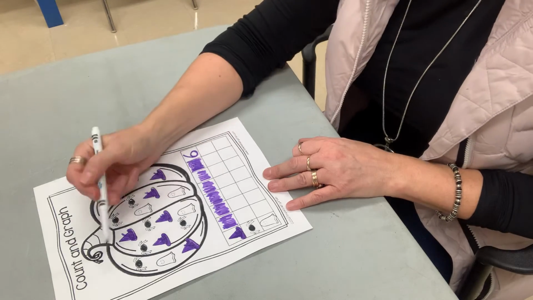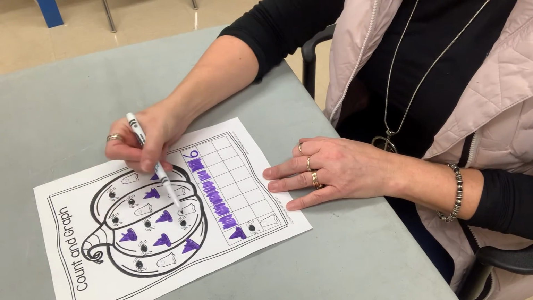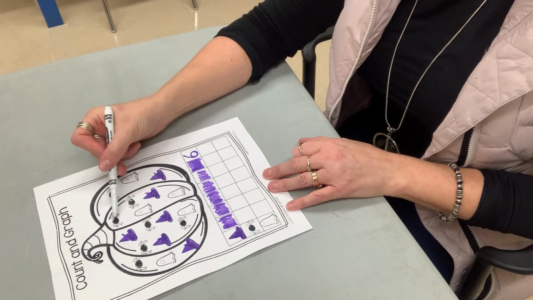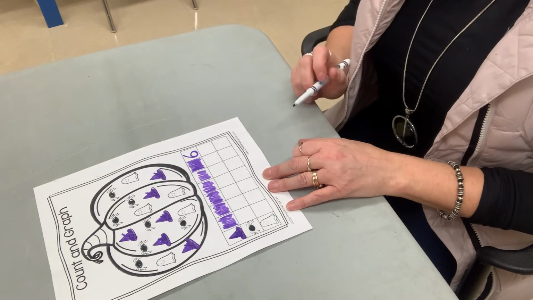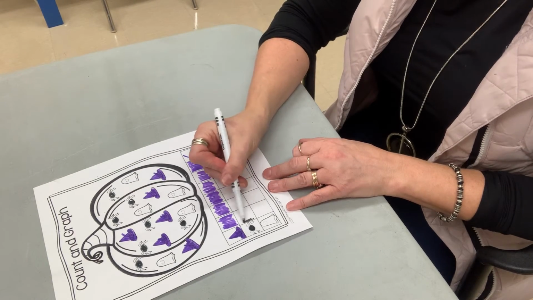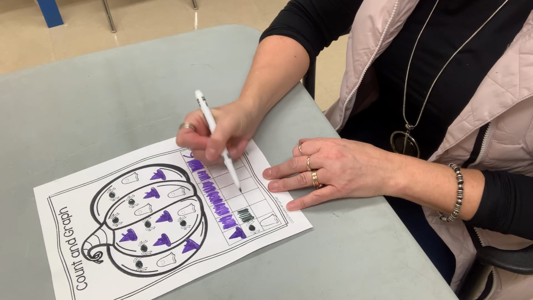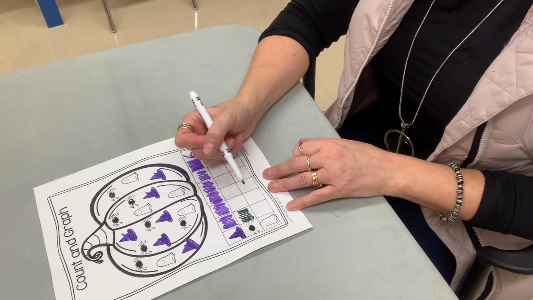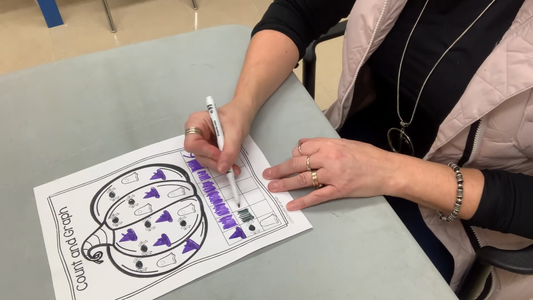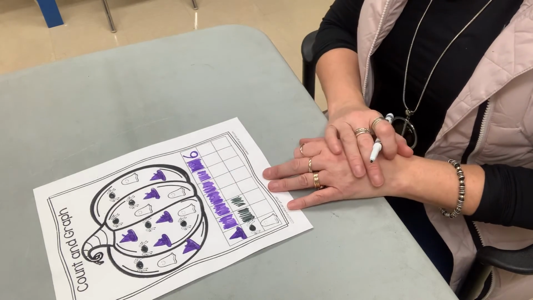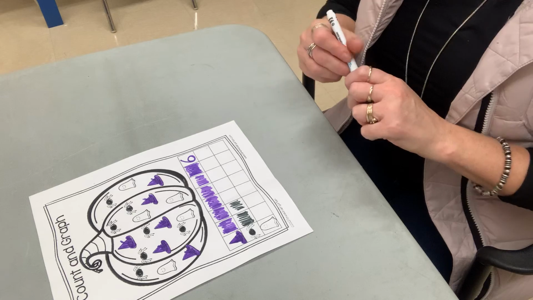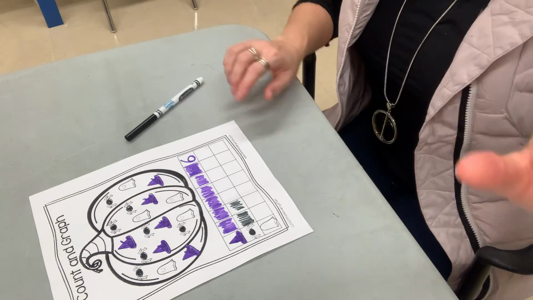Let's just double check. 1, 2, 3, 4, 5, 6, 7. Okay, so then we go down here and we are going to color in how many? You're right, 7 squares. And that is where I'm going to leave you, because I know that you are going to be able to finish this off yourself, and I can't wait for you to show and share your graph.